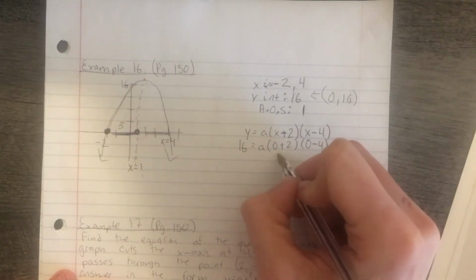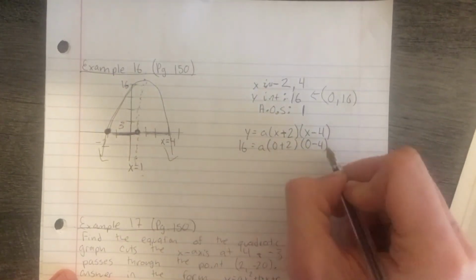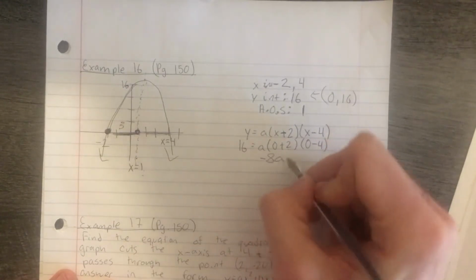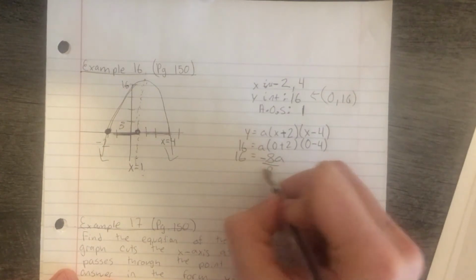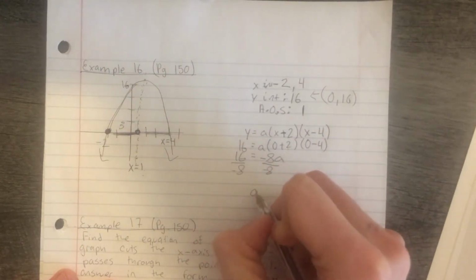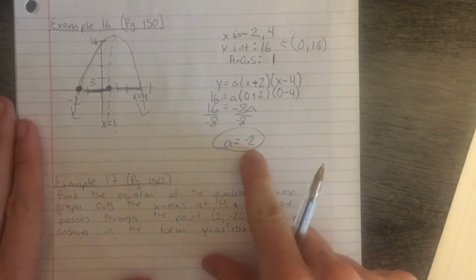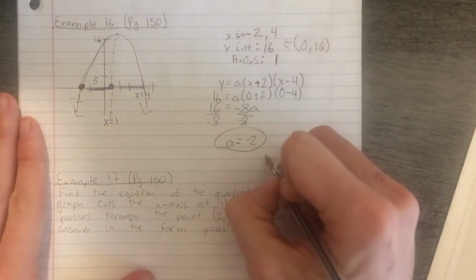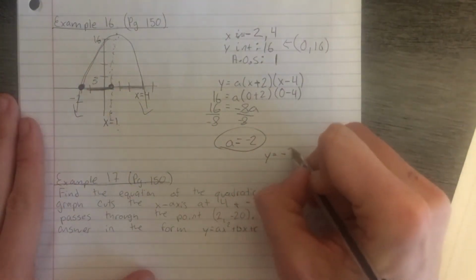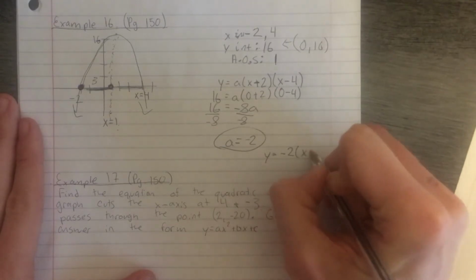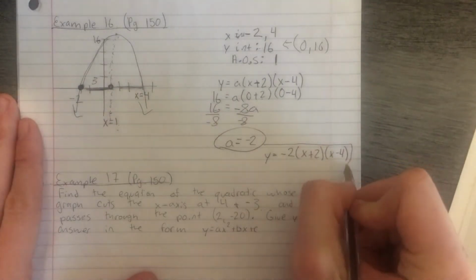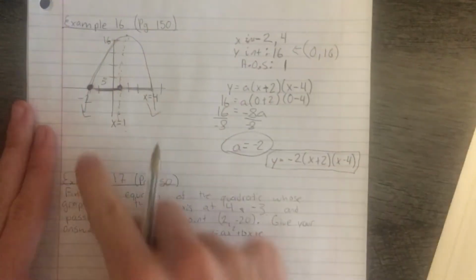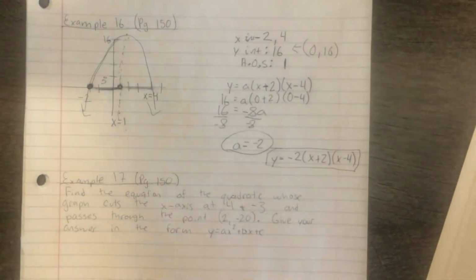So let's see, that's going to be 2 times negative 4, so negative 8a equals 16. And we're going to divide both sides by negative 8 to get the value of negative 2. And again, we do need to write out that actual equation here. So we'll get y equals negative 2 times x plus 2 times x minus 4. And this function represents that parabola.